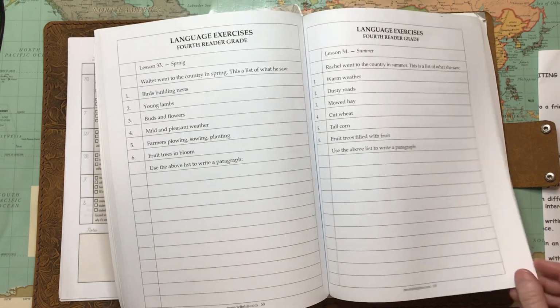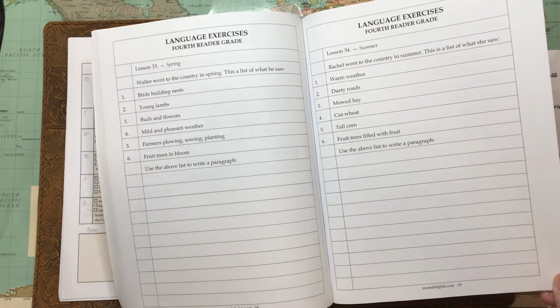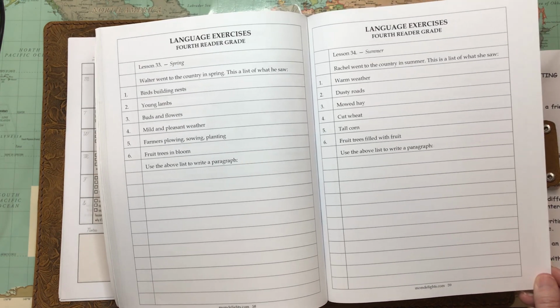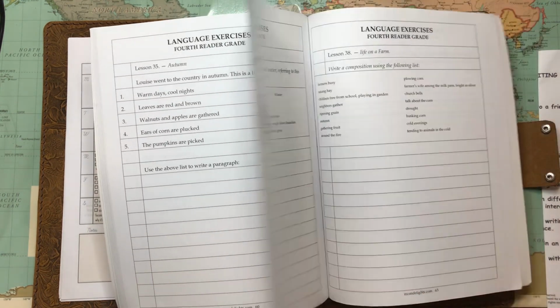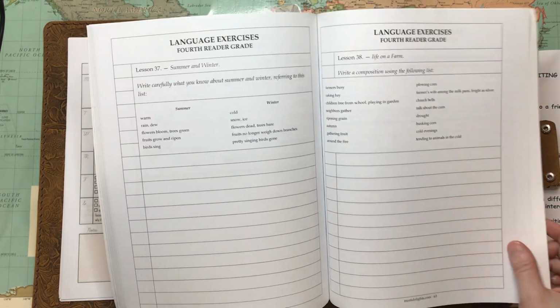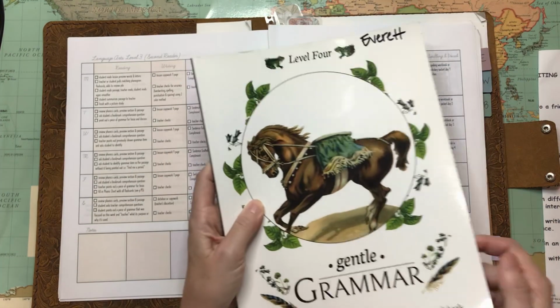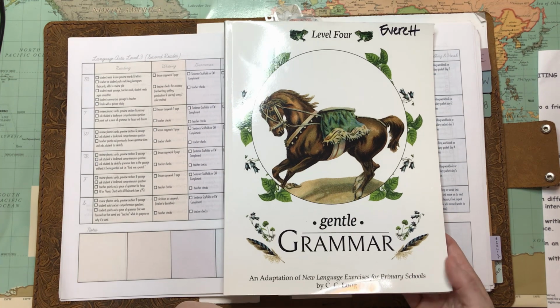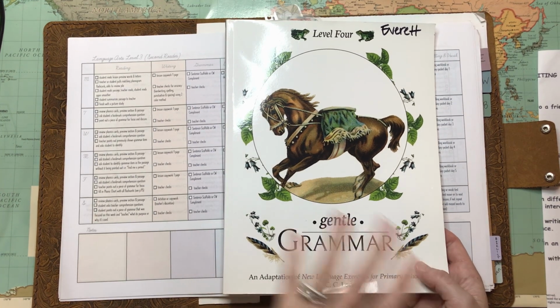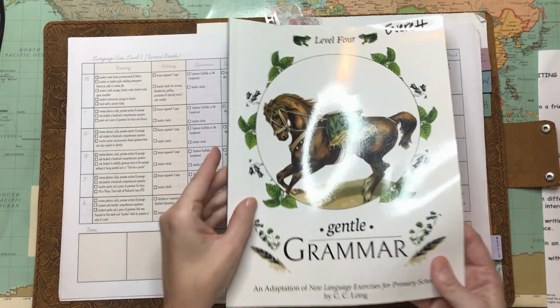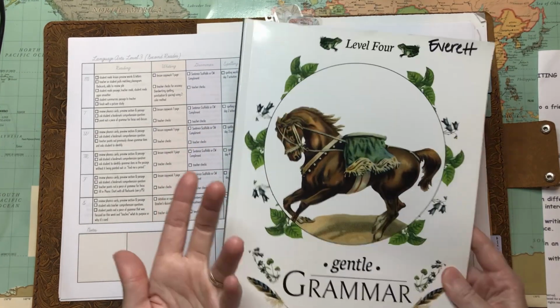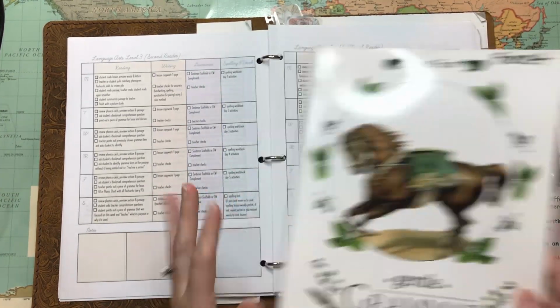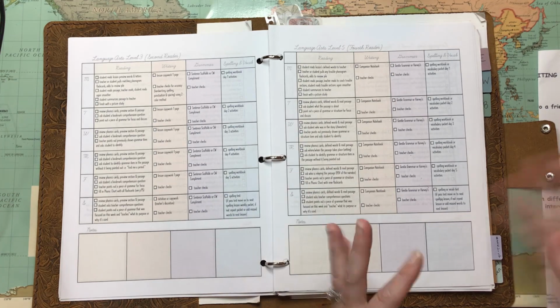So they start getting into some writing. It says use the above list to write a paragraph, which I think is nice. But again, this is what I like about gentle grammar, but it's one of the things that it doesn't really give the instruction on how to write a paragraph. You know what I mean? It's the exercises, but not the teaching. That's why I always find myself trying to do something else, but I still like it.